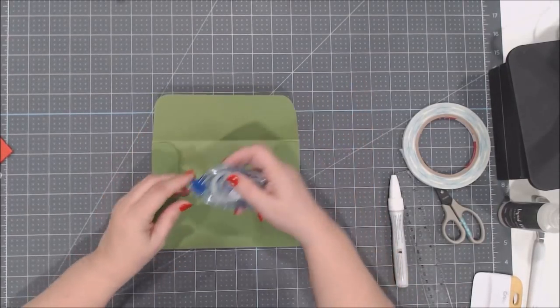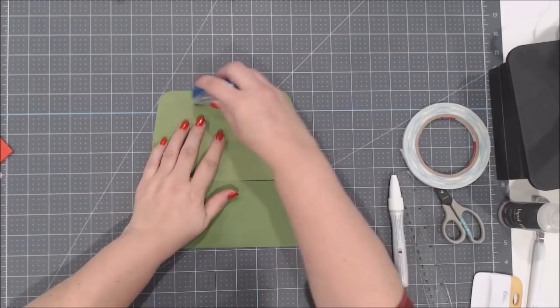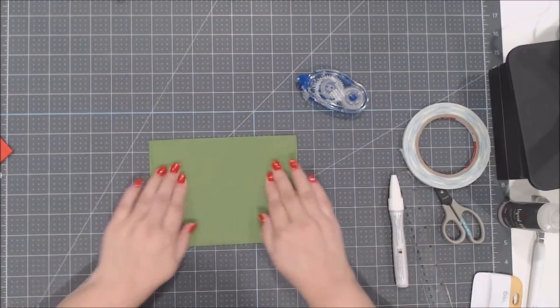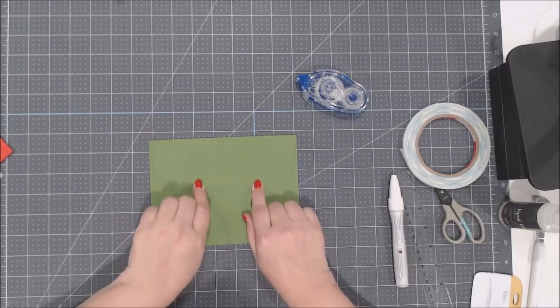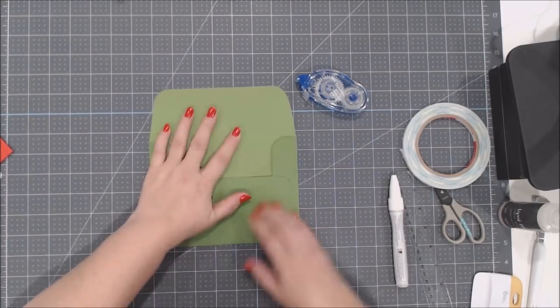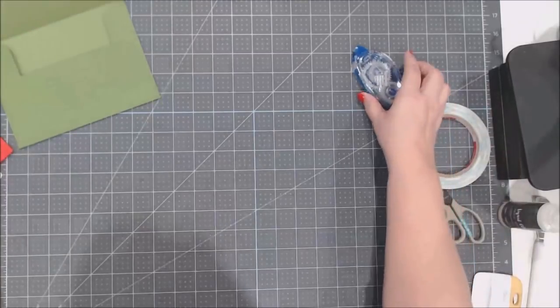And a lot of times I'll just use my tape runner and run just a line here and then fold it over and press it. And usually that is plenty to keep the envelope closed if I'm putting it in the mail. All right, so that's envelopes.